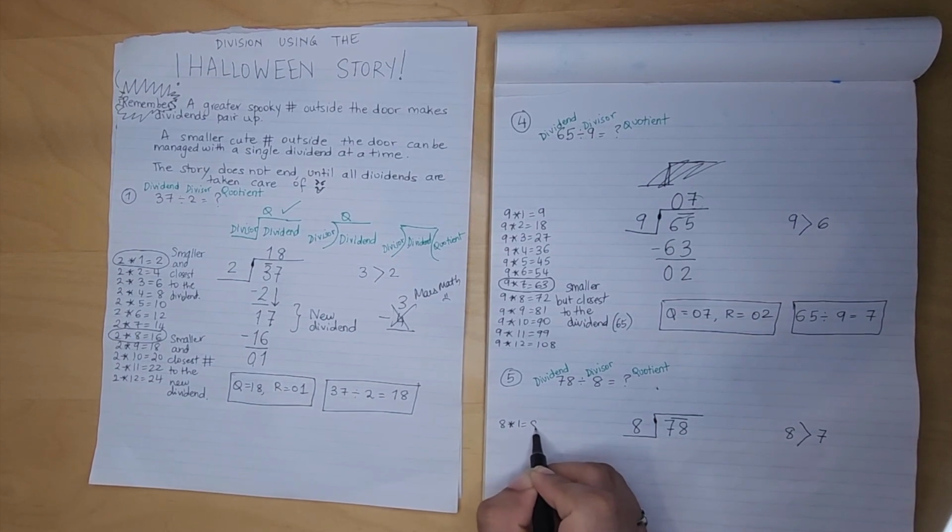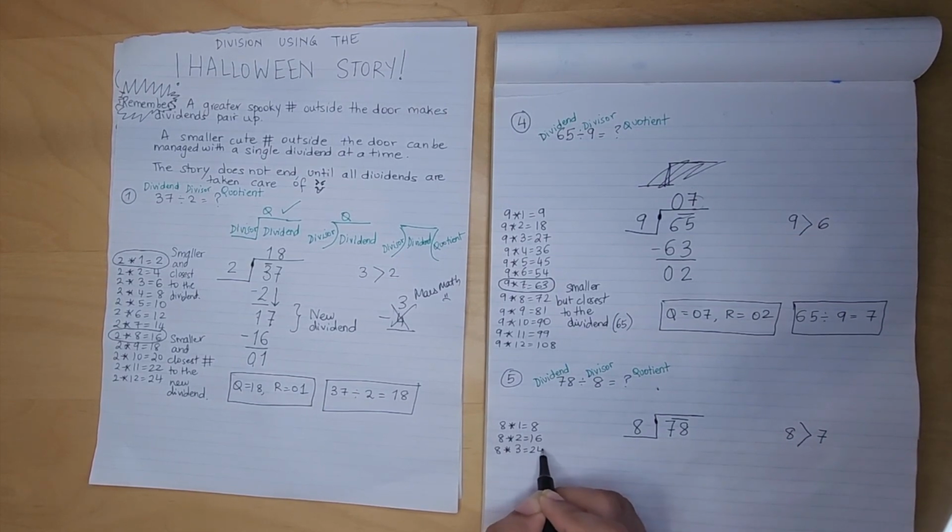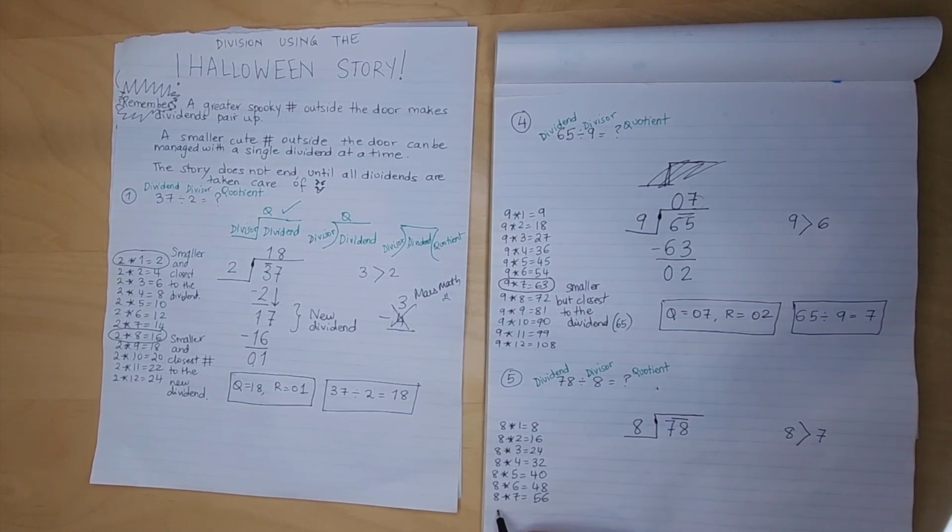8 times 1 is 8. 8 times 2 is 16. 8 times 3 is 24. 8 times 4 is 32. 8 times 5, 40. 8 times 6, 48. 8 times 7, 56. 8 times 8, 64. 8 times 9, 72. 8 times 10, 80. 8 times 11, 88. 8 times 12, 96. Perfect.